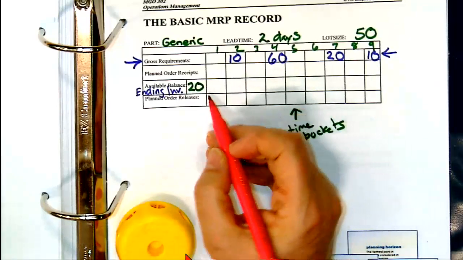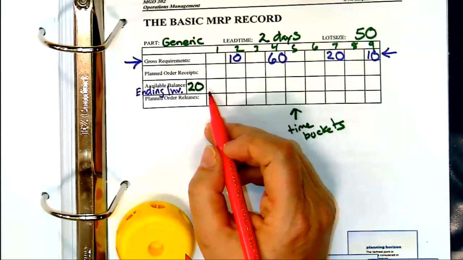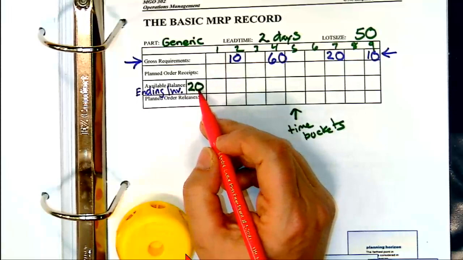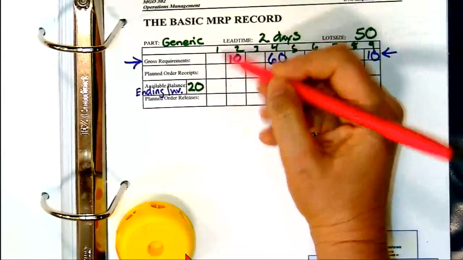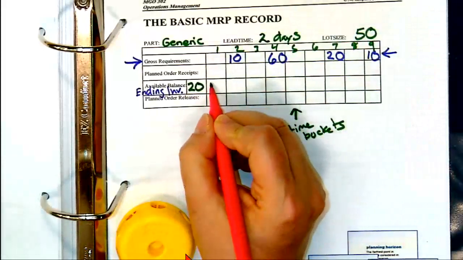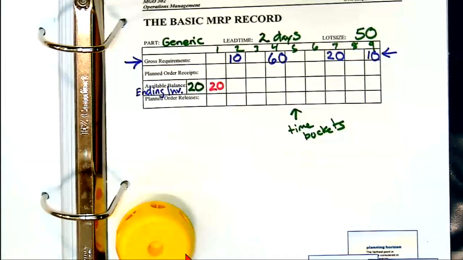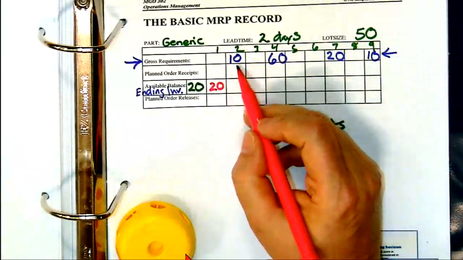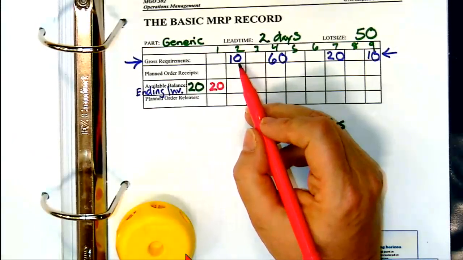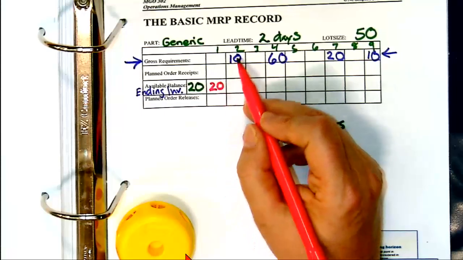It's not the first day yet, right? That's in the future. We have 20 of these right now, and since there was no other information that I provided, that means that by the end of the first day, we would still have 20. And that's good, because going into the second day, 10 are going to be shipped or used. Somebody's expecting 10, which means 20 minus 10.